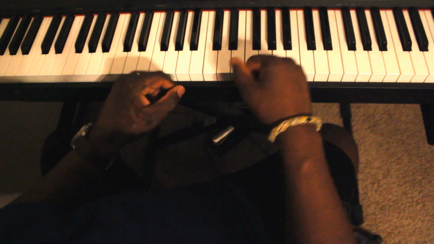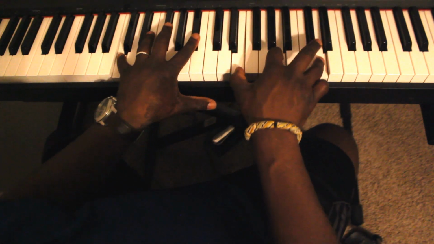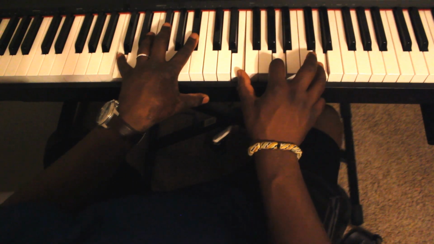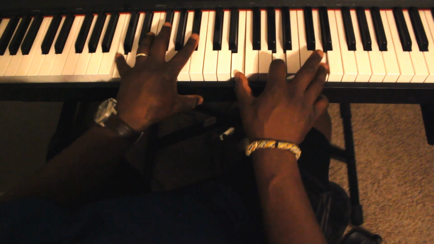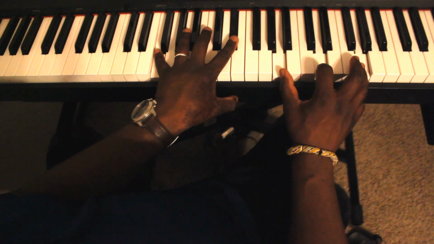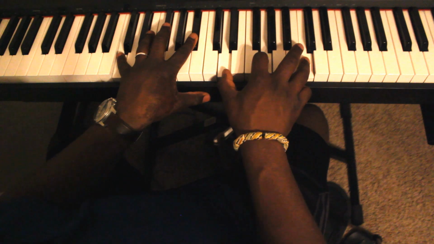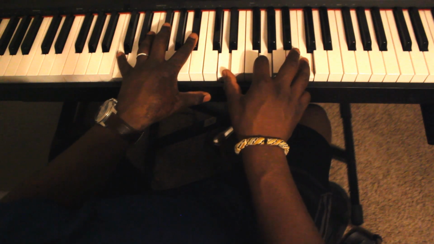Okay, so let's take jazz blues. So why is it different? In the regular jazz blues, we have C7 to F7, right? And back to C7. The next chord is C7.